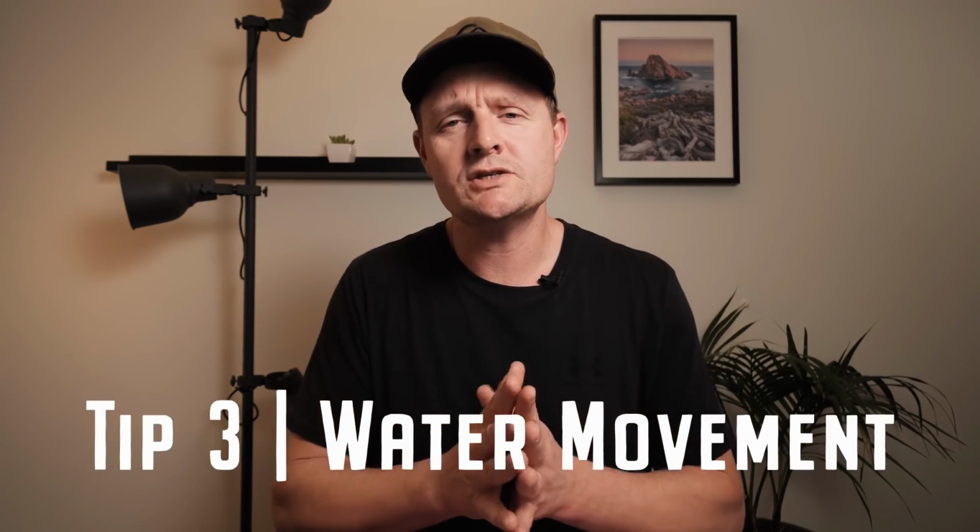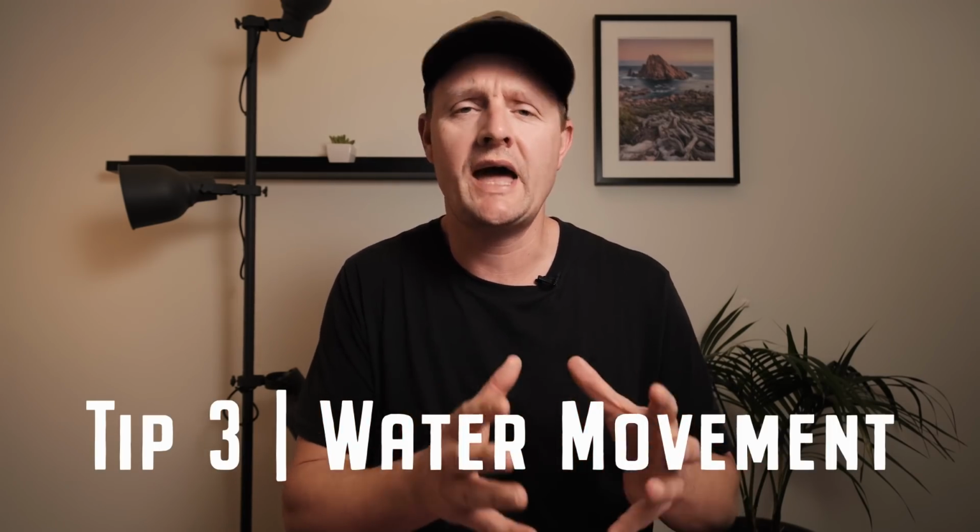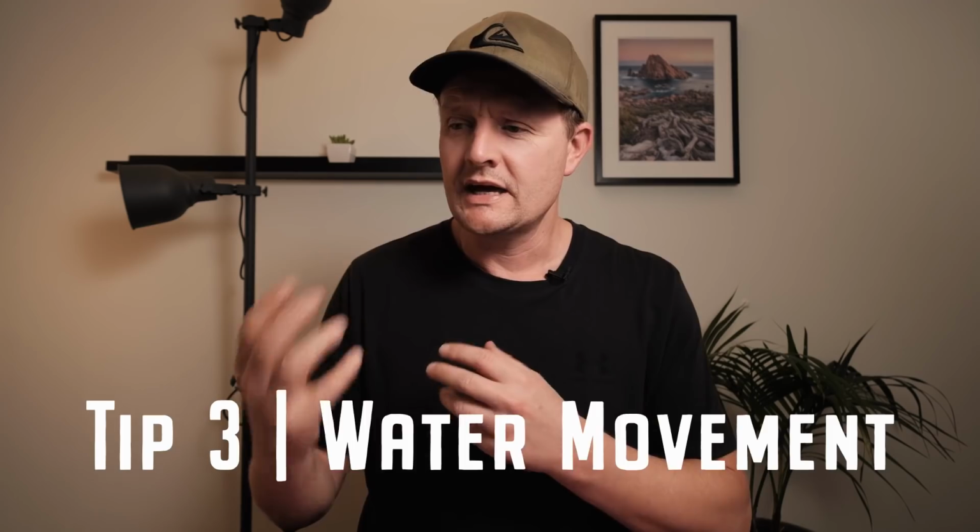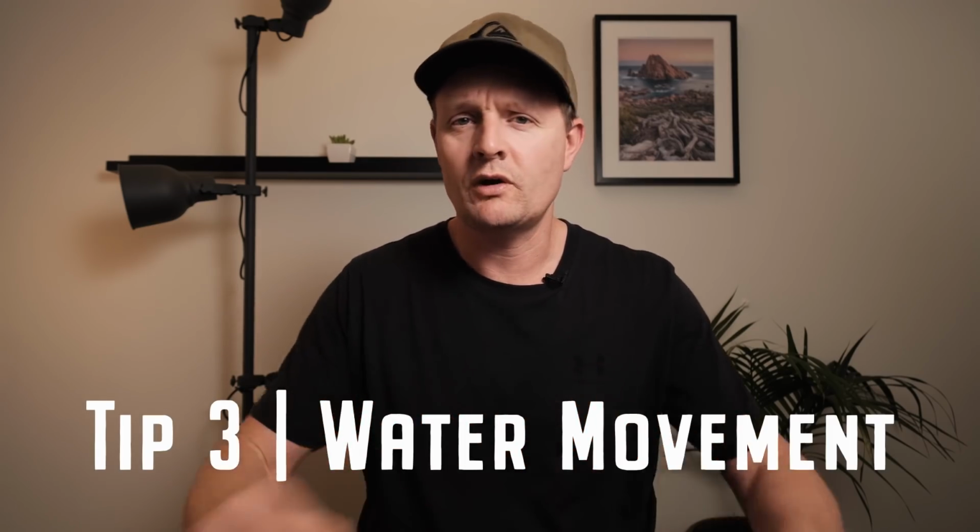Tip number 3 is to do with considering how you're going to capture the movement of the water. Let's talk about general camera settings. Keep in mind that these are general approaches. Every seascape is going to be unique, every location is going to be unique, and so therefore it's going to mean that you're going to have to go in there and assess what settings are suitable and what composition is suitable.